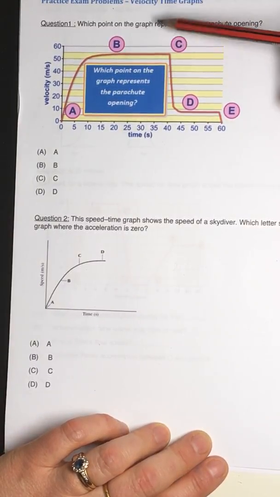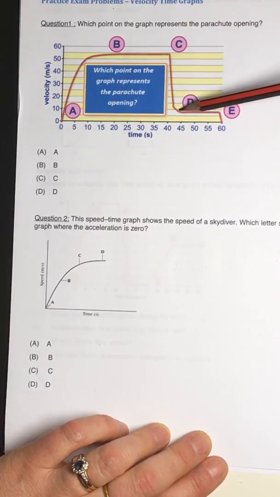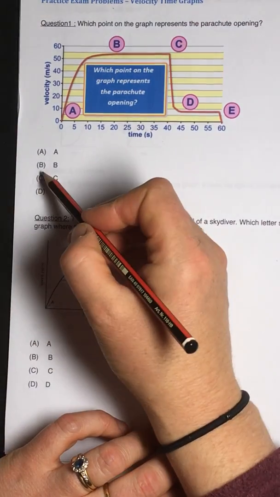So where is the point where the velocity gets reduced the most? Well, from here to here. So C is the answer.